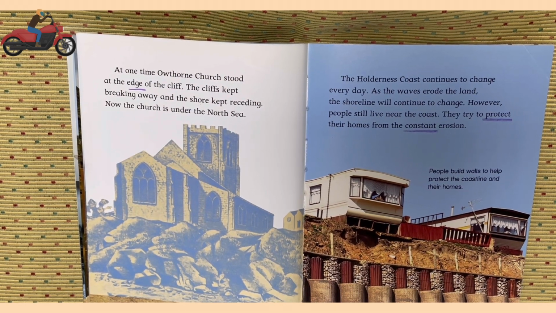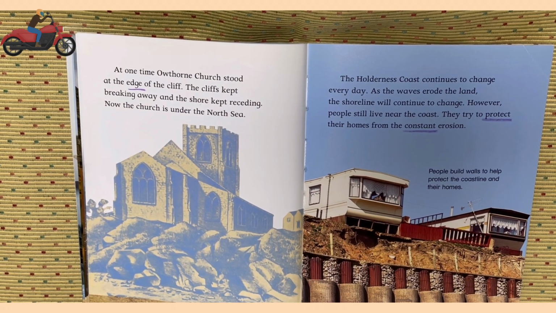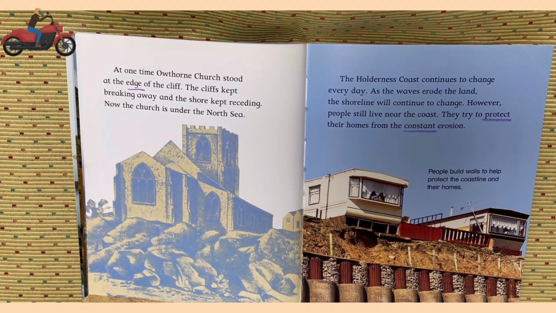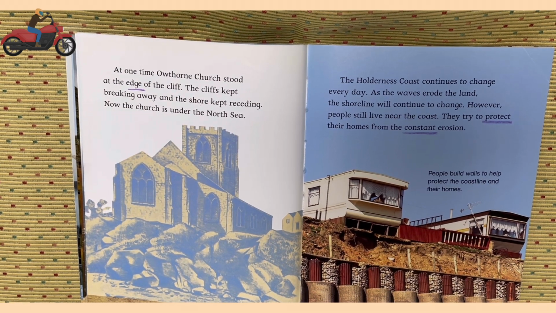As the waves erode the land, the shoreline will continue to change. However, people still live near the coast. They try to protect their homes from the constant erosion. People build walls to help protect the coastline and their homes.